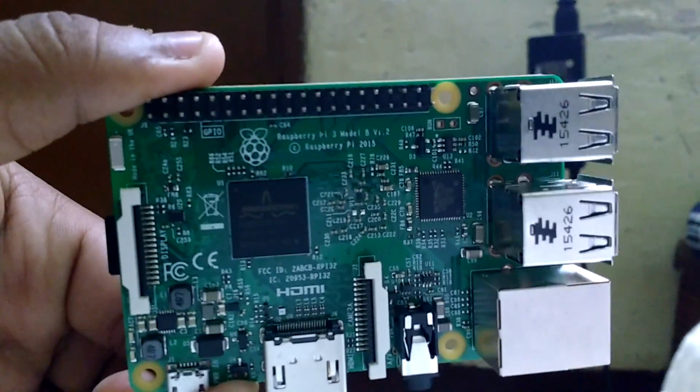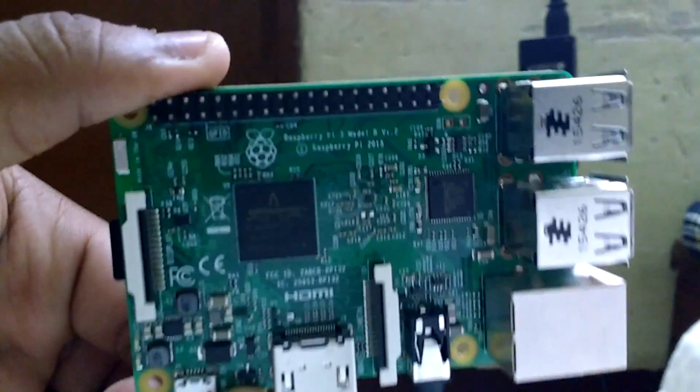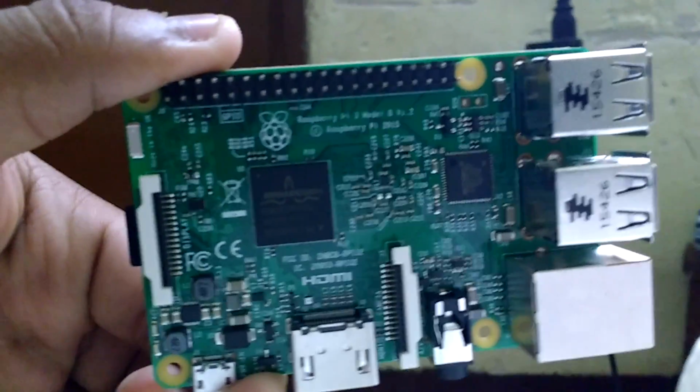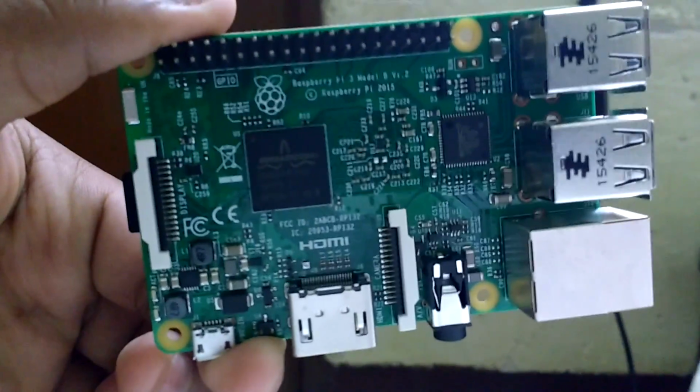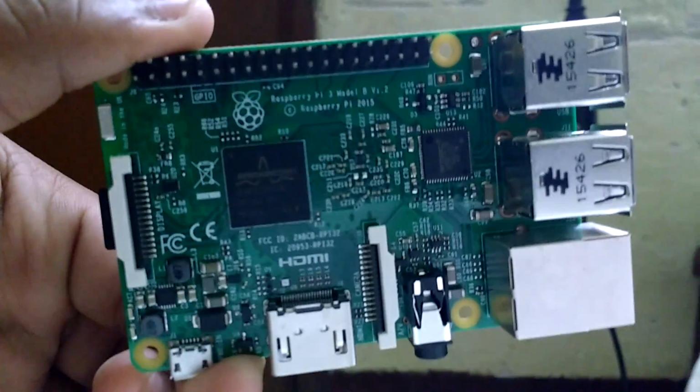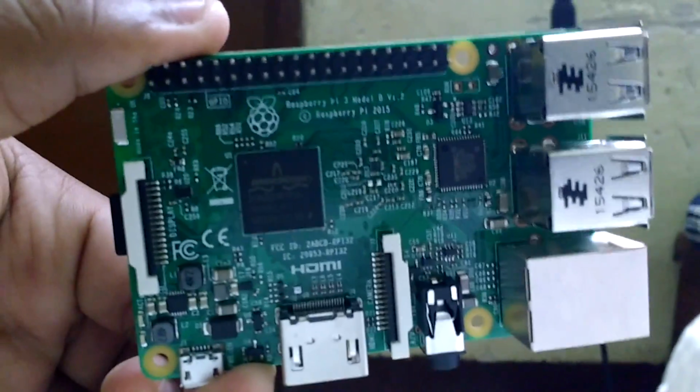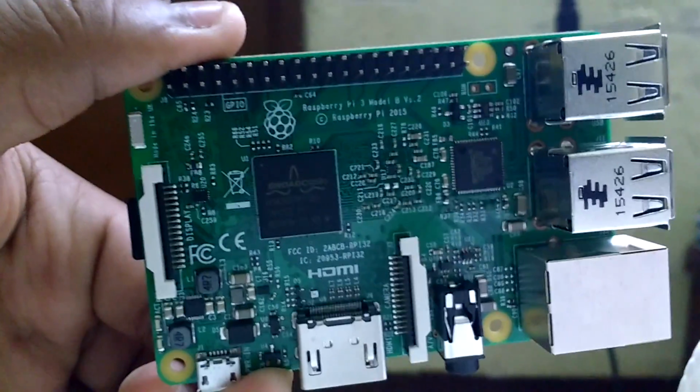Raspberry Pi is used in various applications like robotics. You can build a robot, and this is small, so you can place it inside a robot and it can do so many things. You can think of where you can use it.